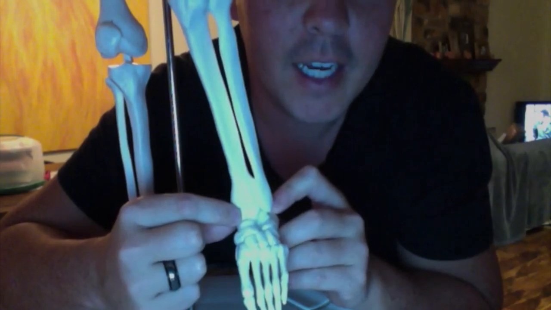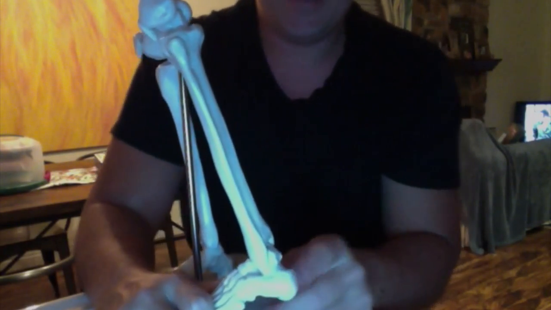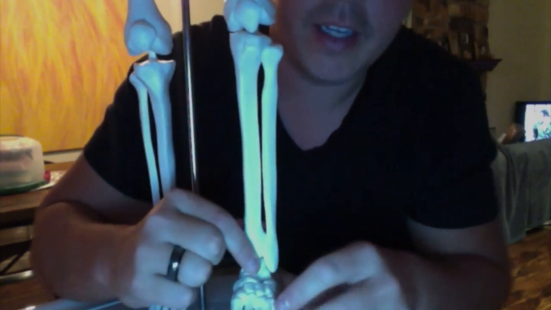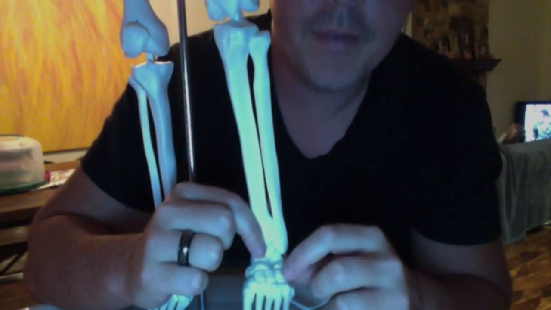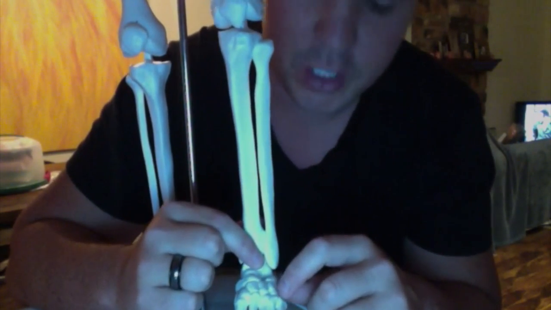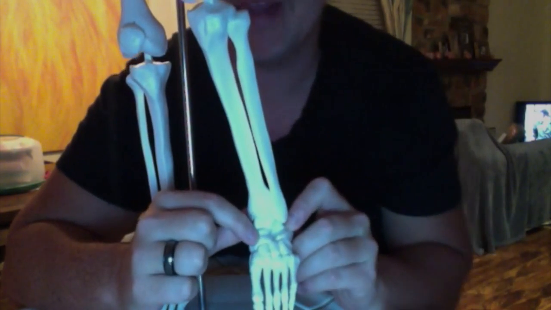Then we have the calcaneus, which is the heel. And then we have our cuboid. So this is the little toe here, and we have our cuboid, which is right here. From there, we have our navicular, which is actually right up here. That's the navicular right there.